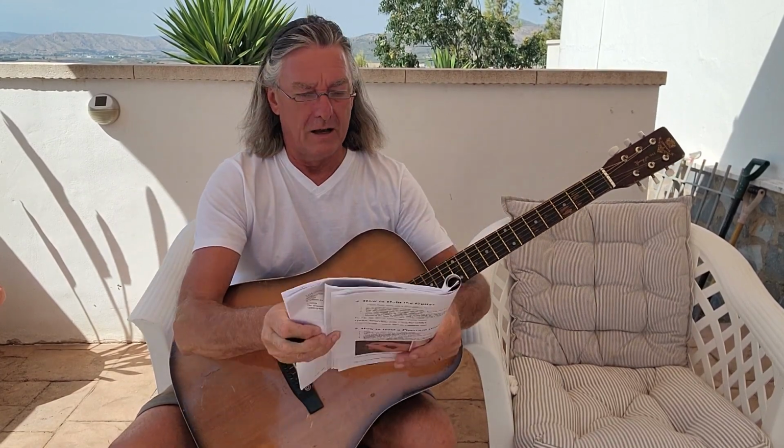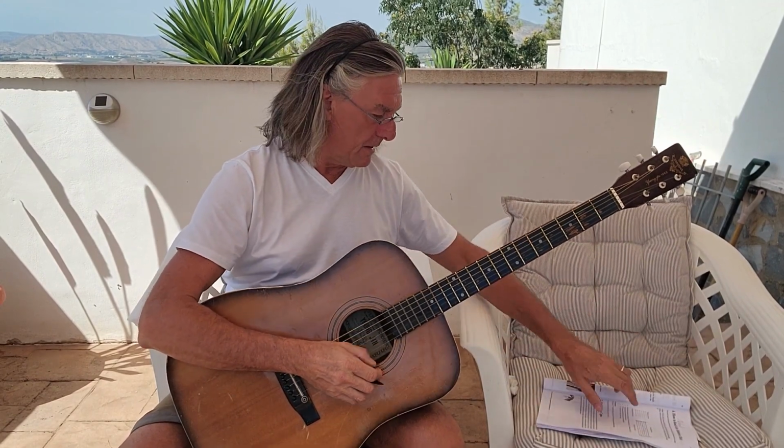This is the section on how to read tab, how to play tab. It is on page 11 of the songbook that you downloaded, and I'm going to go through it with you step by step to help you to understand how to do it.